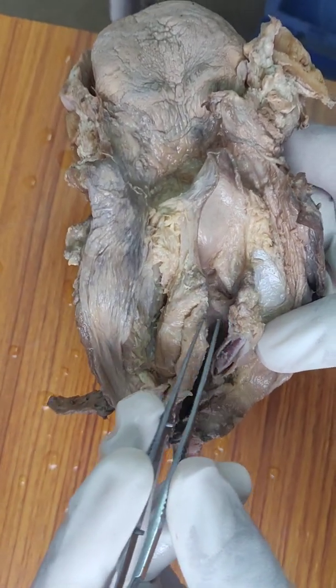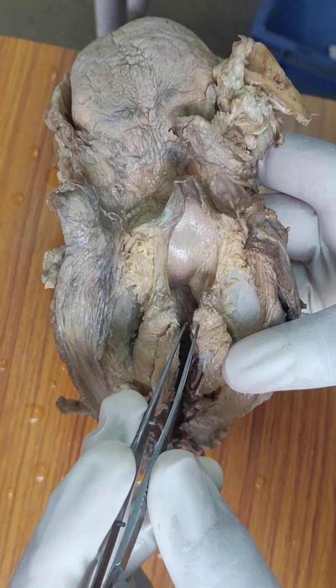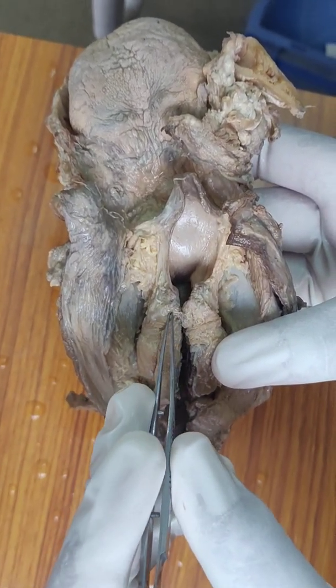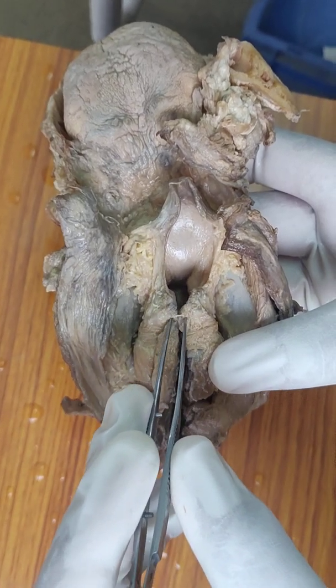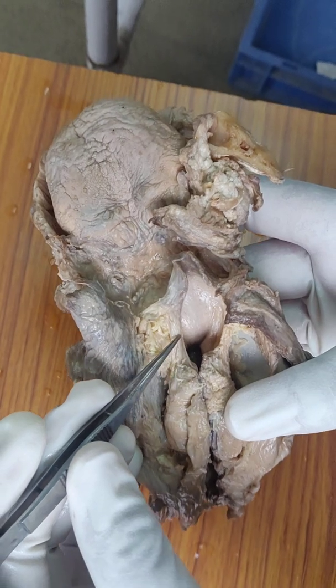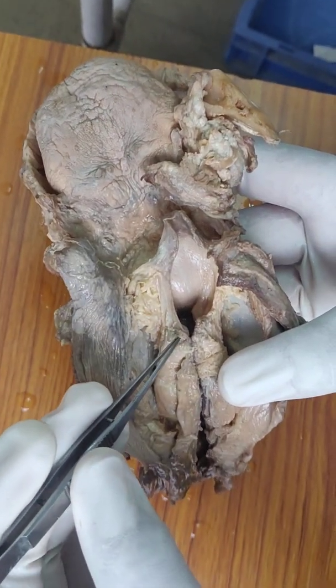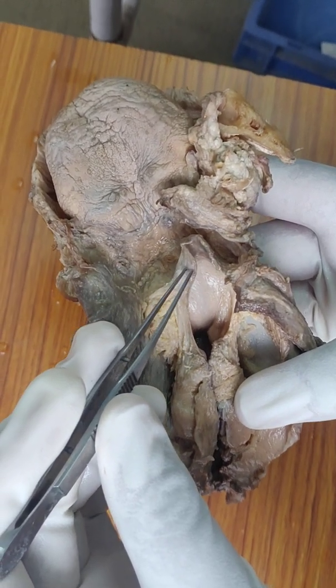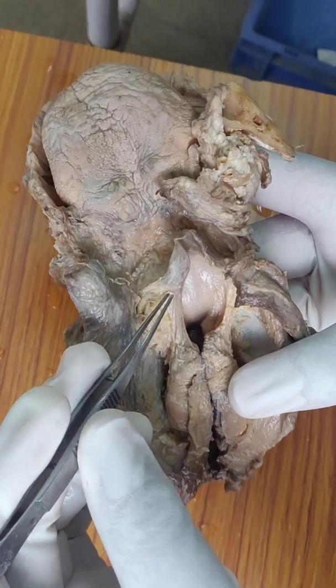So posteriorly the laryngeal inlet extends up to the interarytenoid fold of mucous membrane between the two arytenoid cartilages. On each side it extends from the arytenoid to the epiglottis. This extension is called the aryepiglottic fold.